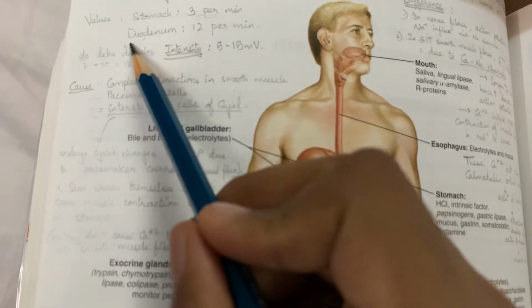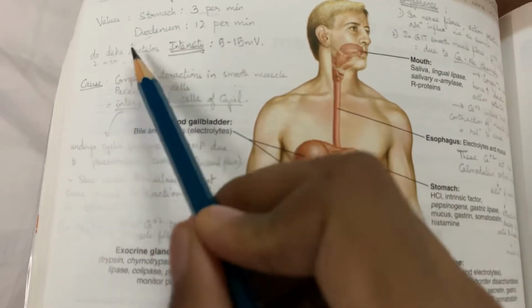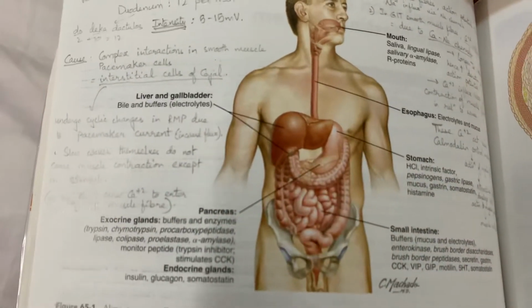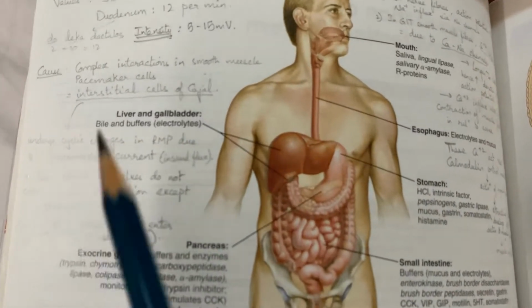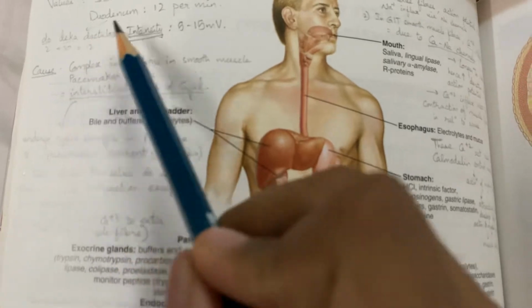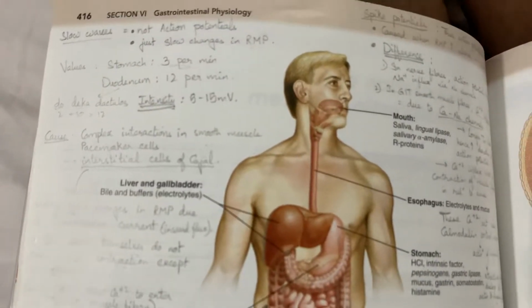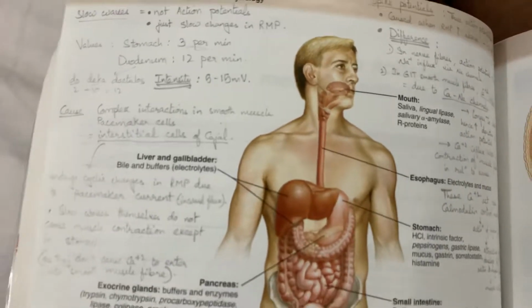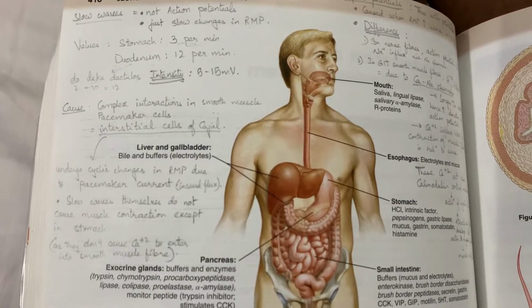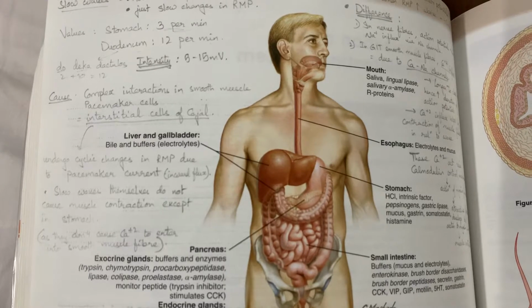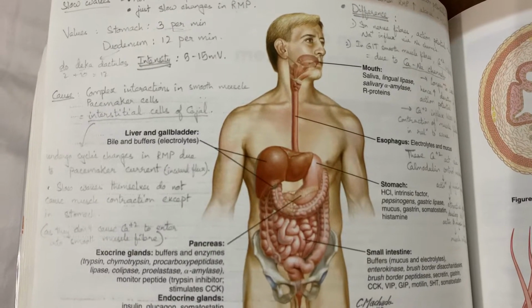So you can remember it like this. Duodenum comes from dodecadactylos, which means when it was first discovered, it was about 12 fingers in length. So dodeca, 12, okay, 2 plus 10. So it is about 12 waves per minute. And these slow waves are caused by complex interactions in the smooth muscle pacemaker cells in the GIT, that is the interstitial cells of Cajal.